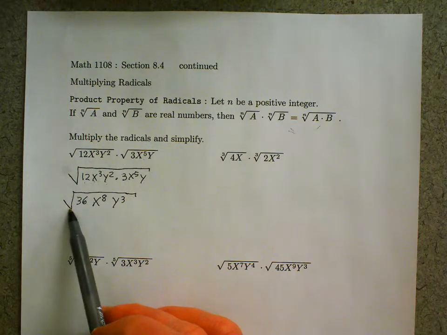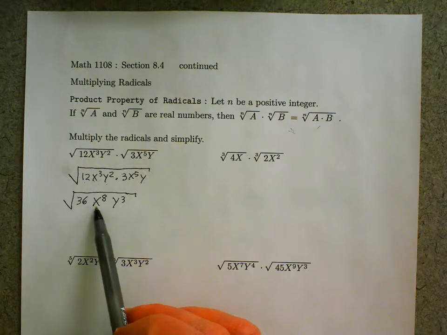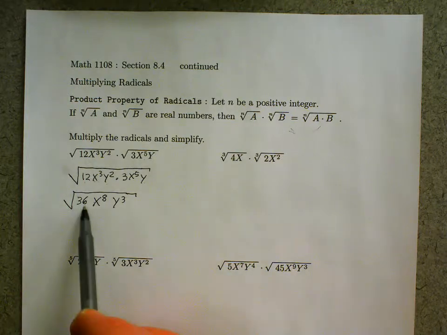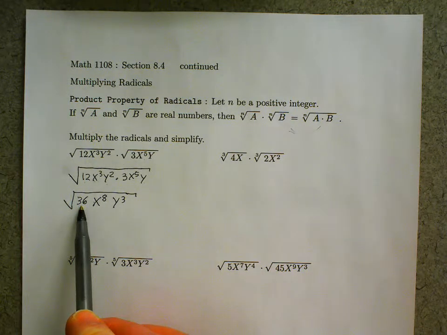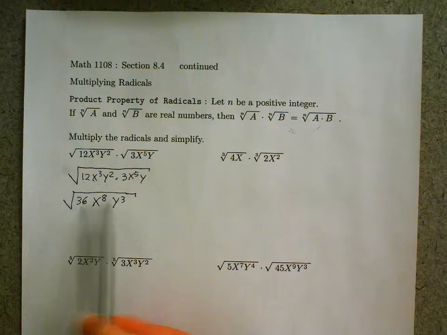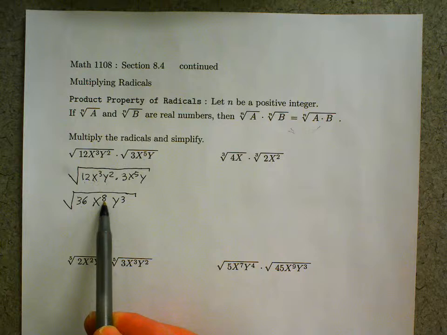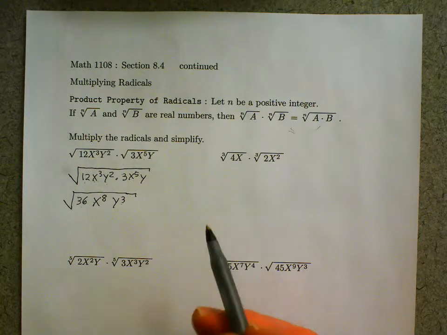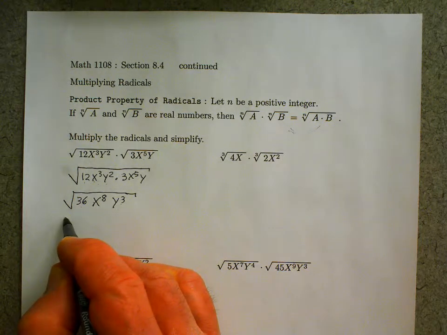We want to simplify the square root of 36 times x to the eighth times y to the third. So we note that 36 is a perfect square. X to the eighth is a perfect square because the exponent is even. Y to the third is not a perfect square, but the largest factor of y to the third that is a perfect square is y to the second. Okay, so we'll just write down a couple more steps.